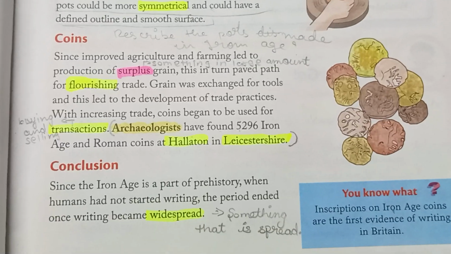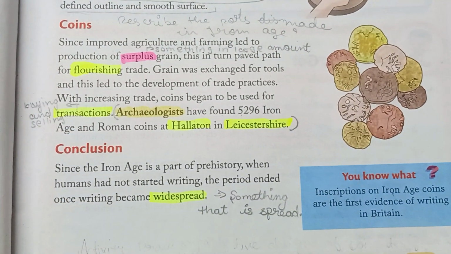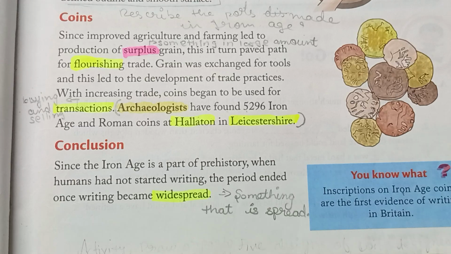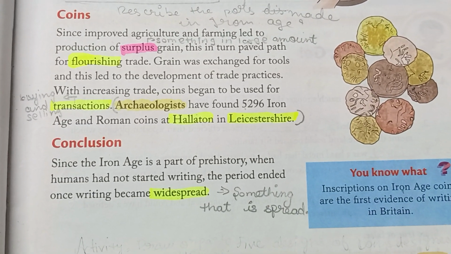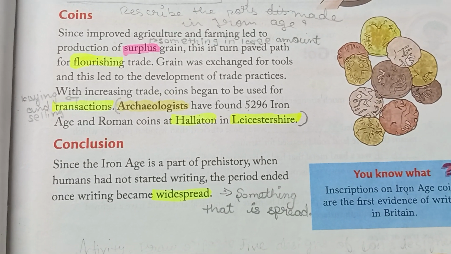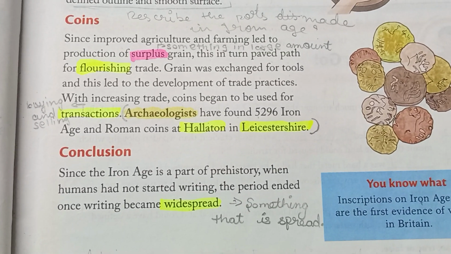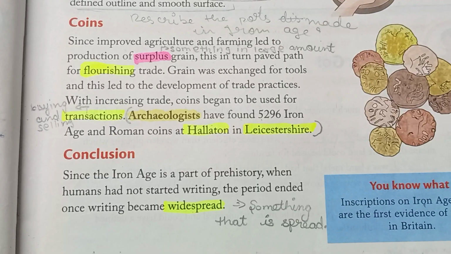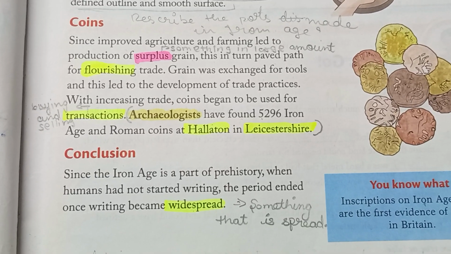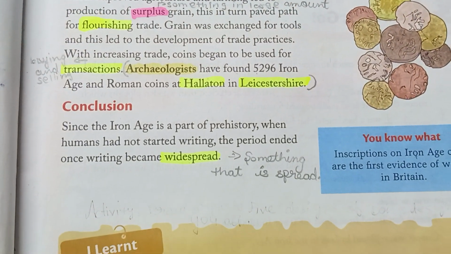Archaeologists are the people who study history and prehistory. They have found 5296 Iron Age and Roman coins. What they have found? Iron Age and Roman coins at Hallerton in Leicestershire. This is important. Then conclusion.